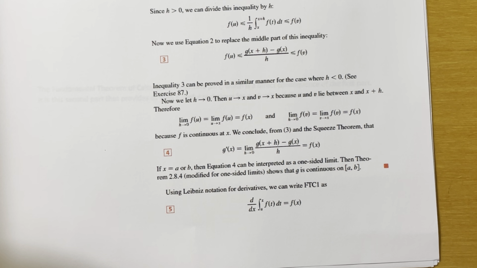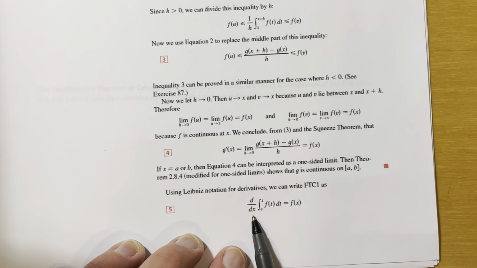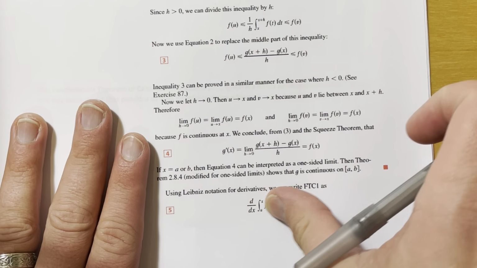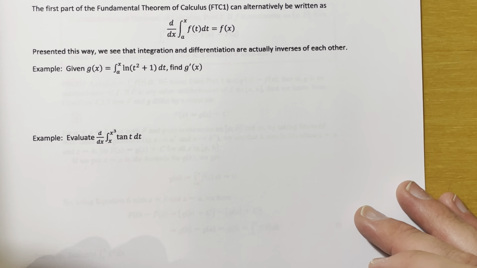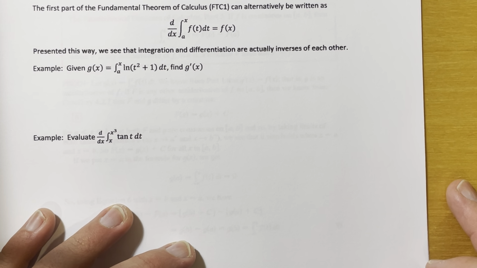Inverse operations are something you've talked about since pre-algebra. You know, addition and subtraction are inverse operations. If I add 2 to a number and then I subtract 2 from that result, I get back to where I started from. One will undo the other. Multiplication and division are also inverses of each other. Differentiation and integration are inverses of each other in this sense. Okay? So let's use this theorem with a couple of examples here.